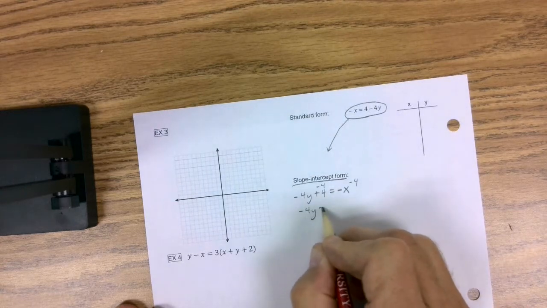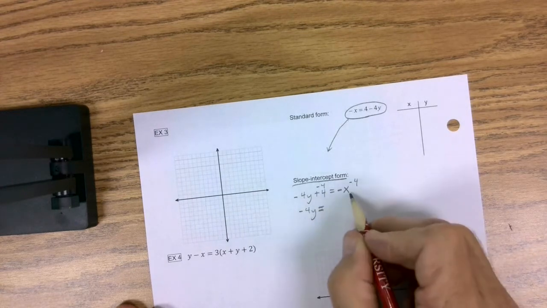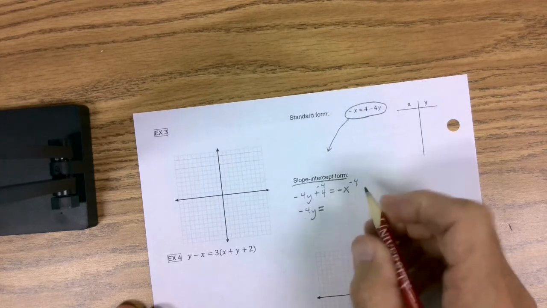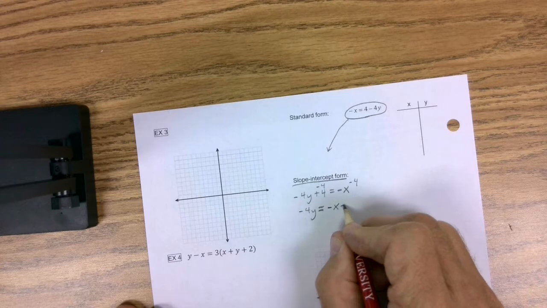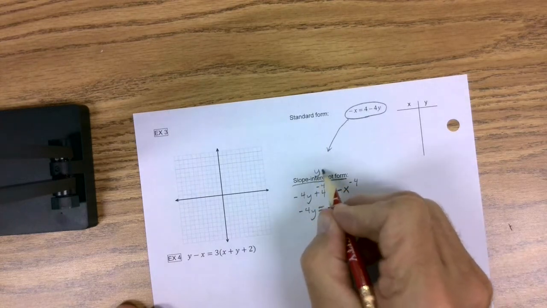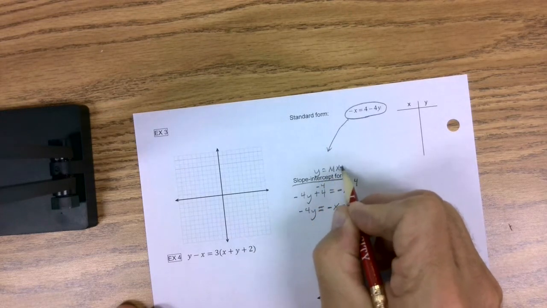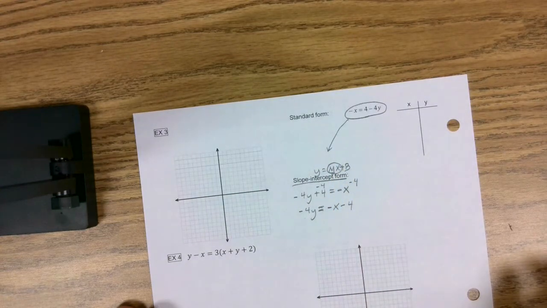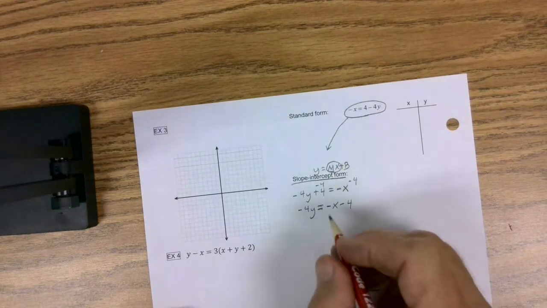Negative 4y equals, now remember, I could write this either negative 4 minus x or negative x minus 4. I'm going to write it negative x minus 4 because remember, this is our target. We want our slope and x stuff first, then our y-intercept. We're just more familiar with that.